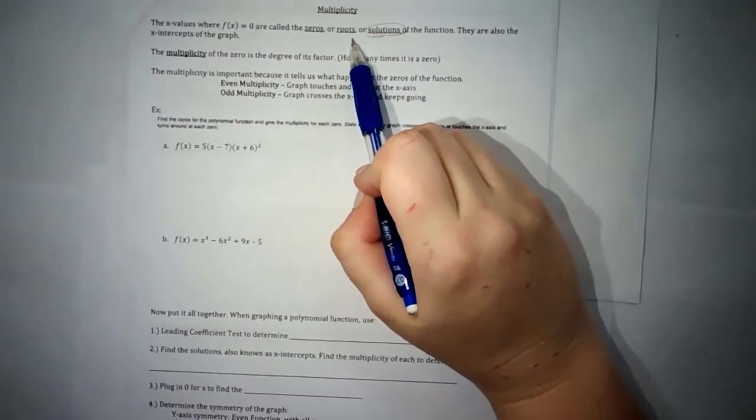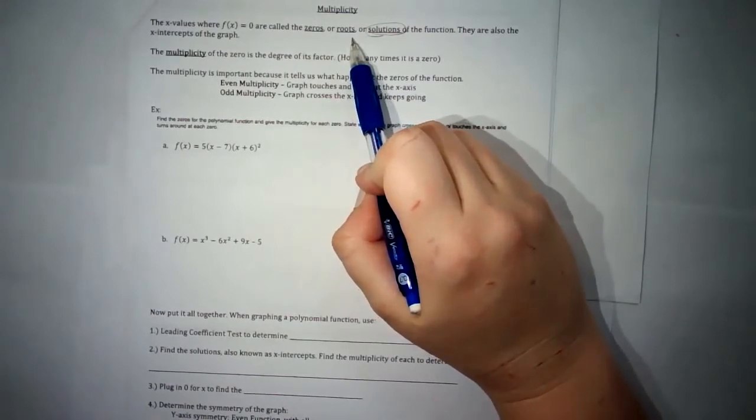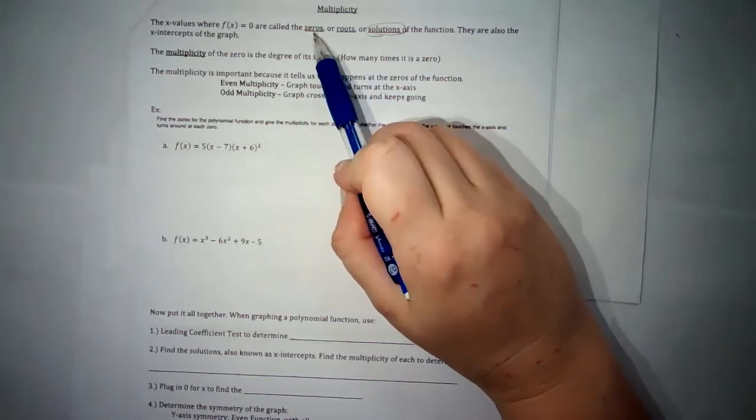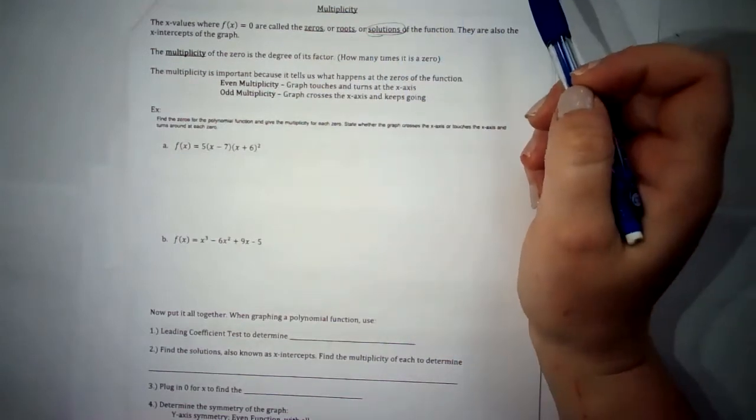Sometimes we also call them the roots. They mean the zeros or the solutions. They're also your x-intercepts on the graphs. So that's really important. You can find the end behavior, then you can solve it and find the answers, and those are your x-intercepts.